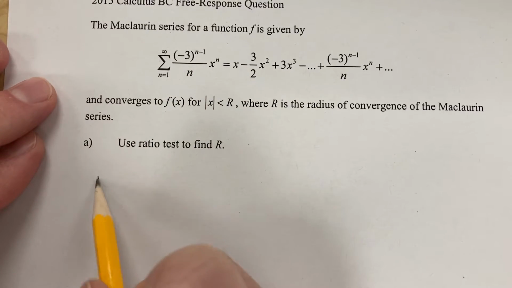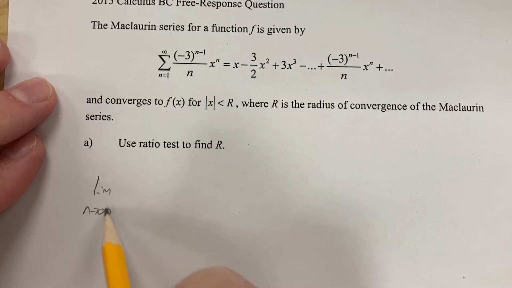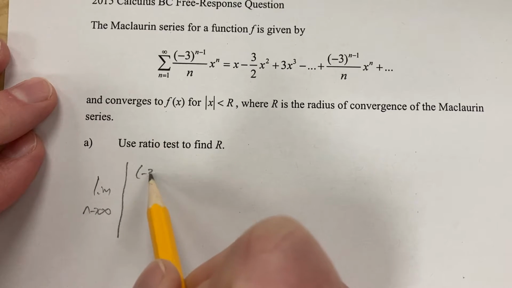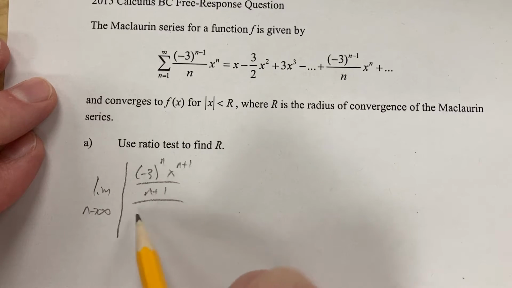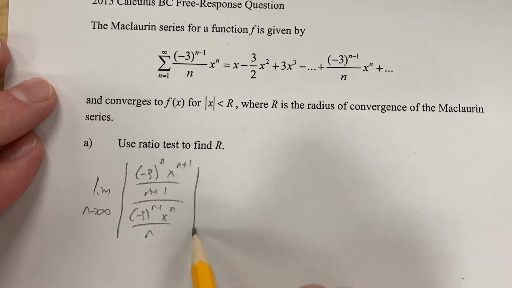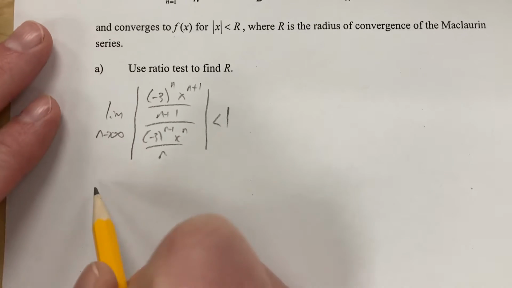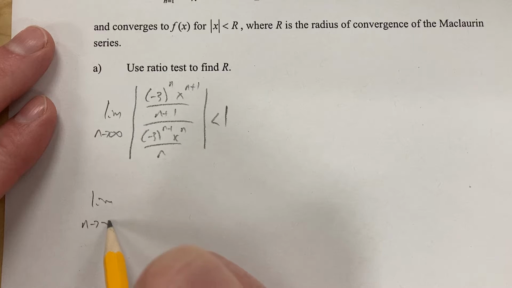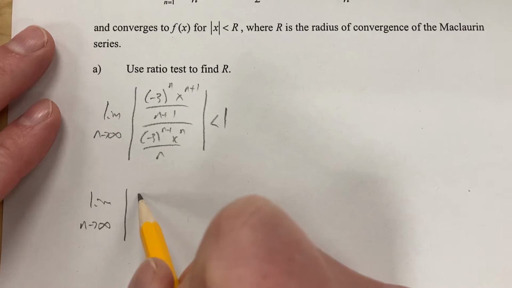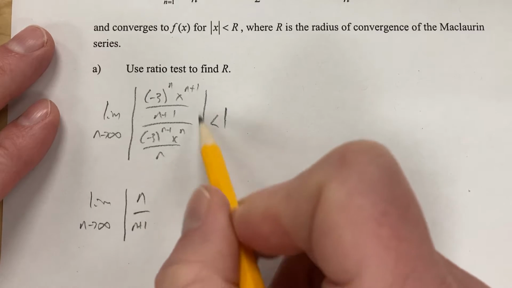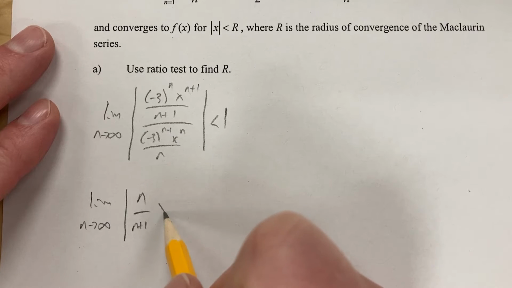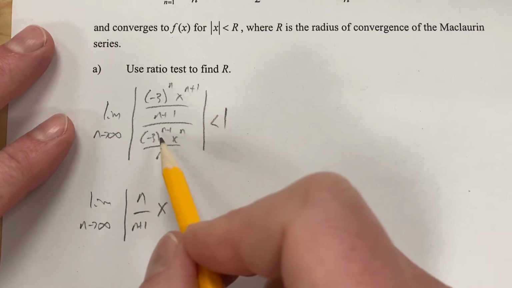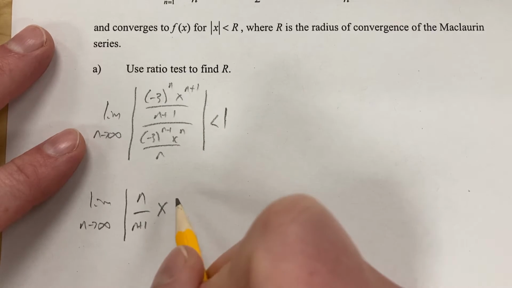So the ratio test says take the limit as n approaches infinity of the next term, that'd be -3 to the n, x to the n plus 1 over n plus 1, divided by -3 to the n minus 1, x to the n over n. And we want that to be less than 1, okay? So if you flip and simplify, you're going to have an n over n plus 1. You'll have x to the n plus 1 over x to the n, so that's an x. And then you'll have 3 to the n over 3 to the n minus 1, that's a 3, or a -3 then.